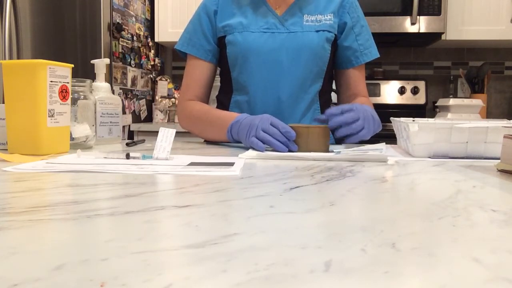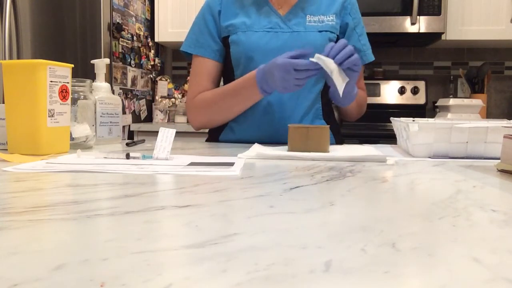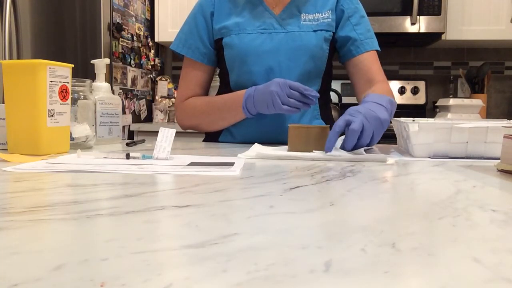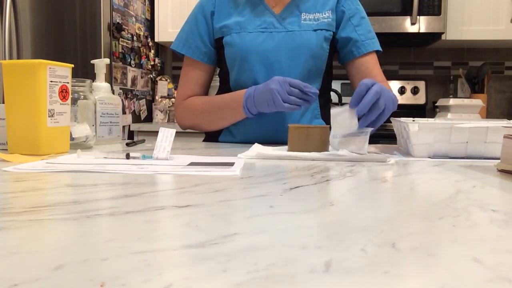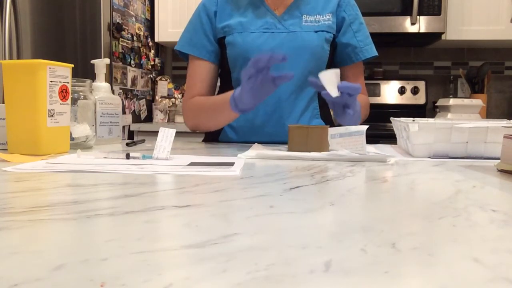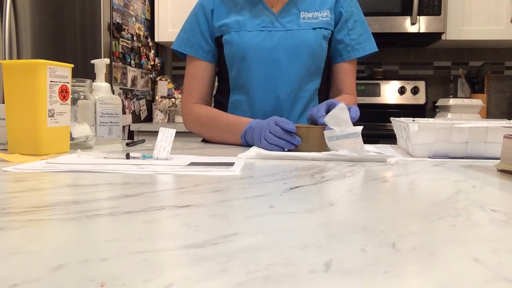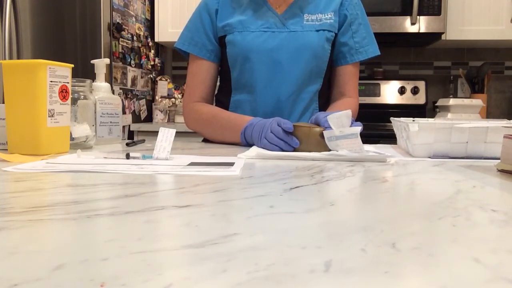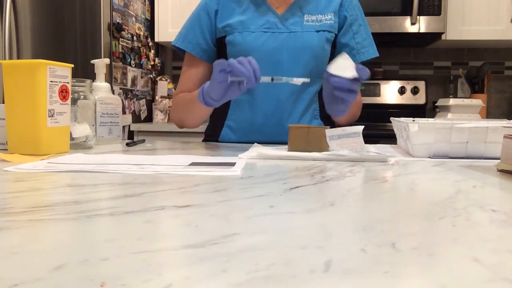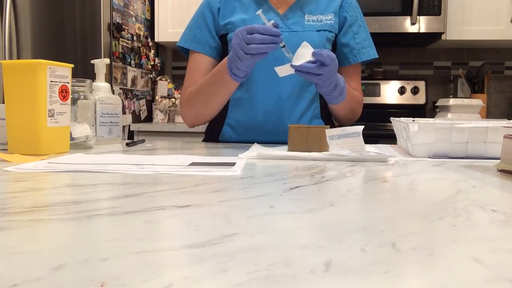Okay, now it's air dry. I'm going to get ready the gauze. And I'm going to put it in my fingers here, so it will be closer, and I'm going to hold it a little tight. And I know I made a mark there, and I'm going to inject my medication there.